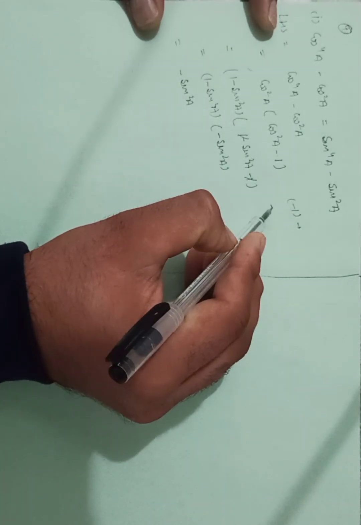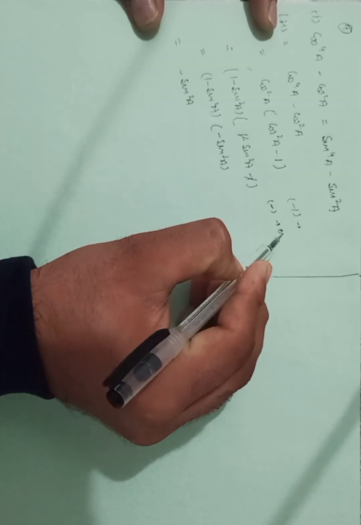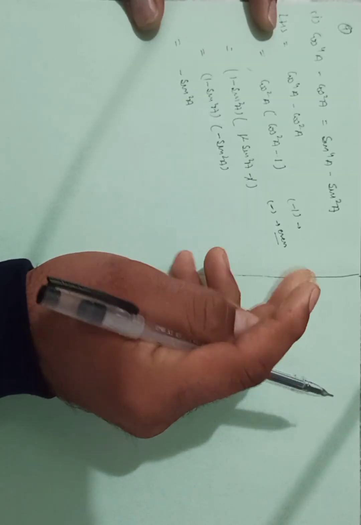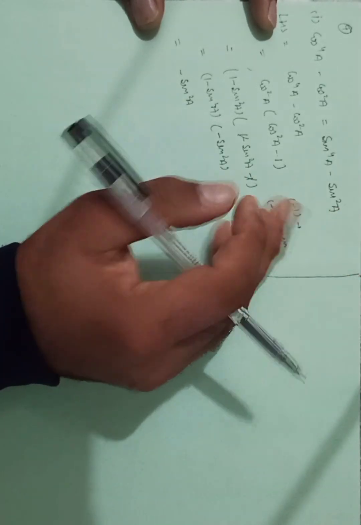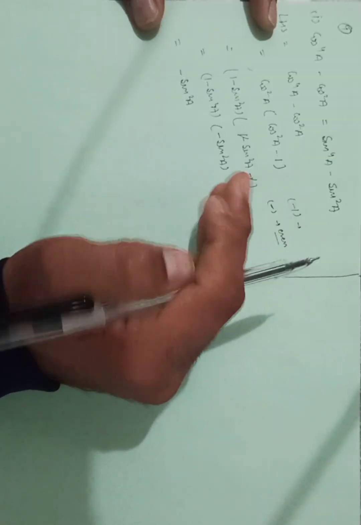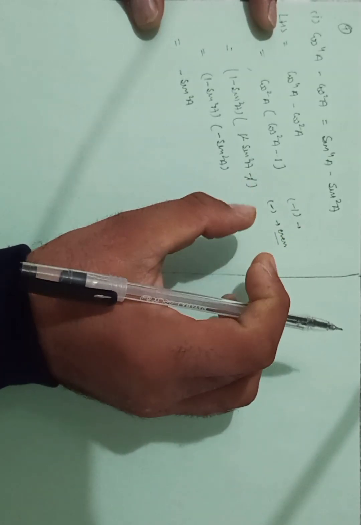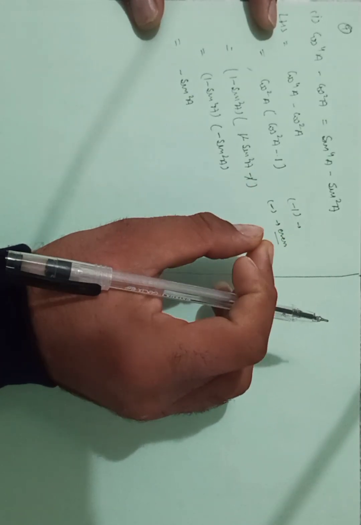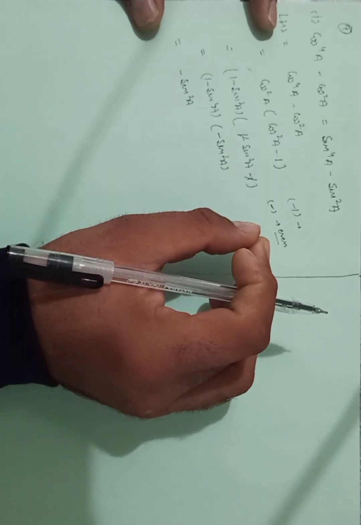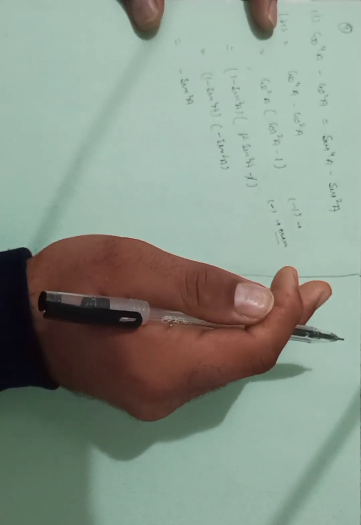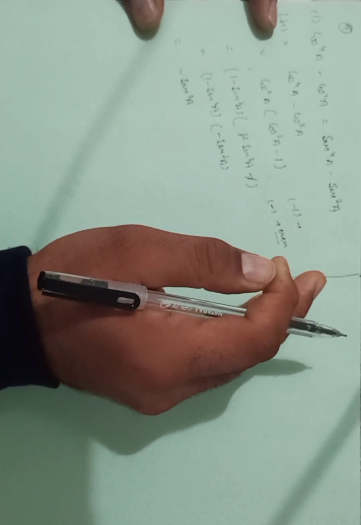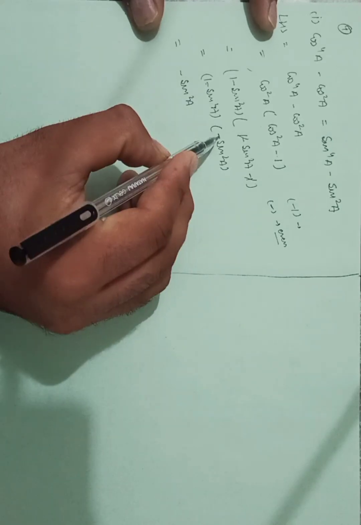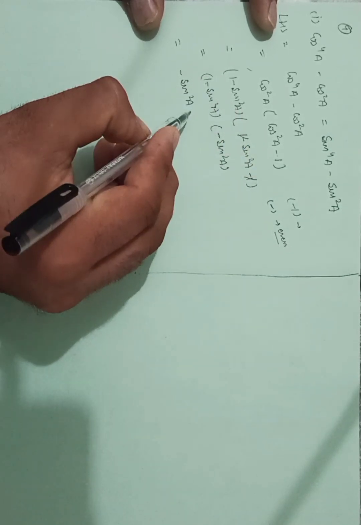But if you have an even number of minus signs, two times, four times, six times, eight times, keep that point in multiplication, it will always give you a result of plus. So here we have minus and minus, two times minus, so it will be plus.